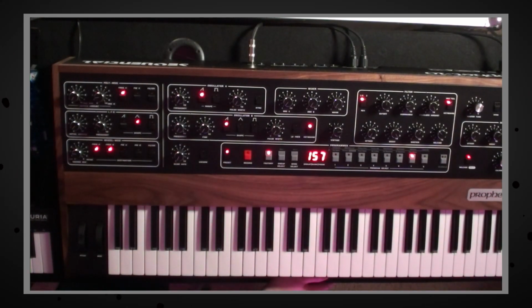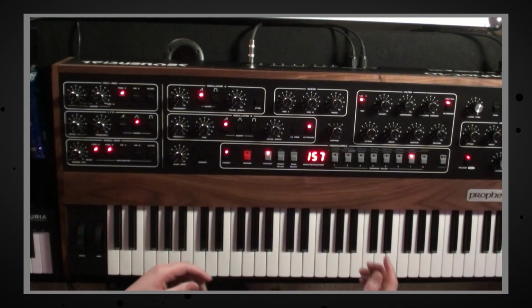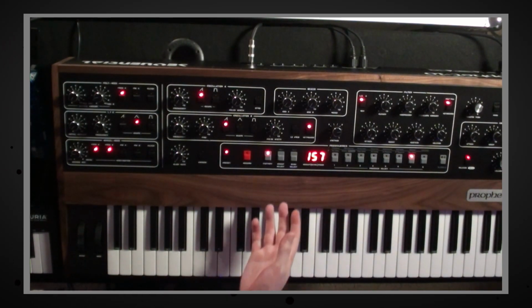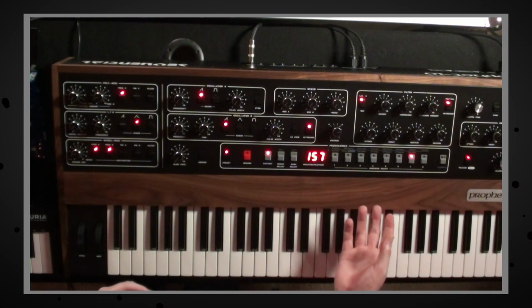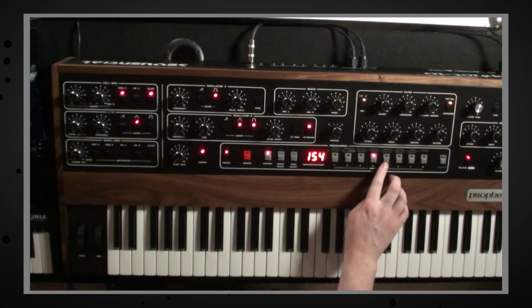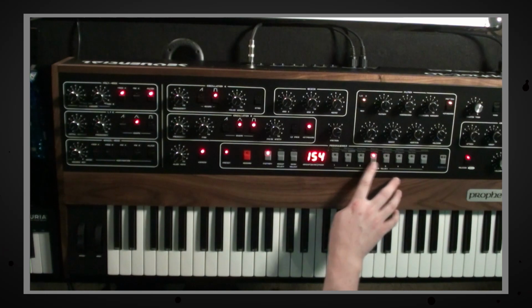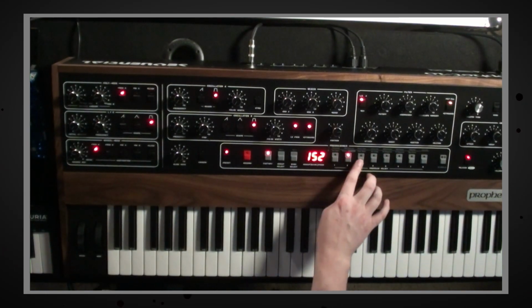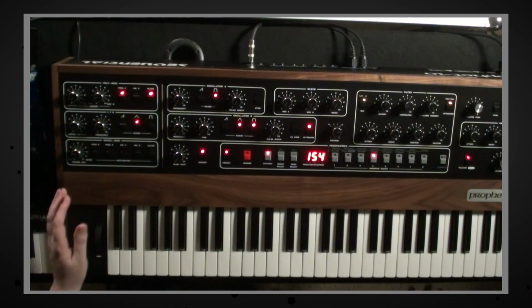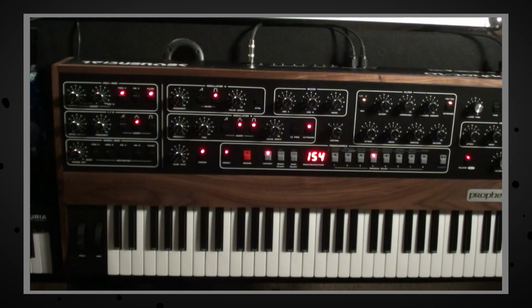Do you have some patches on there that you've really liked? I wouldn't mind hearing some of it if you've got a way to do that. I didn't write any down. I went through the first several banks. I like the feel of these switches. Are these new patches, or did they port over the old patches from the previous revs?